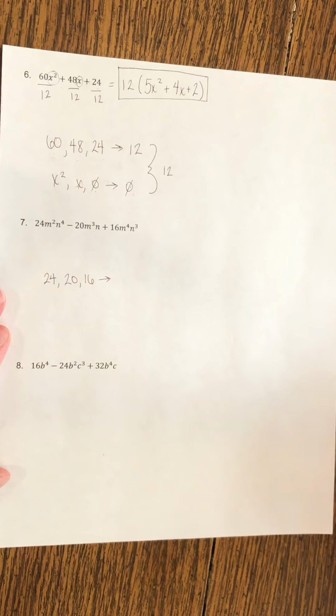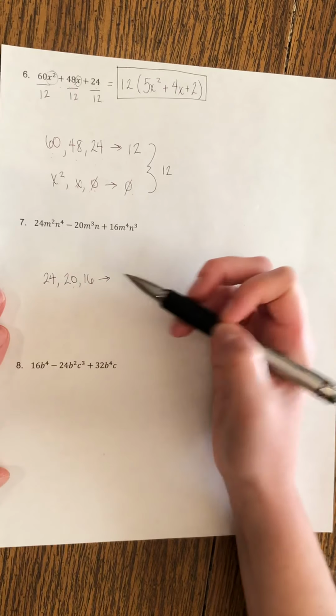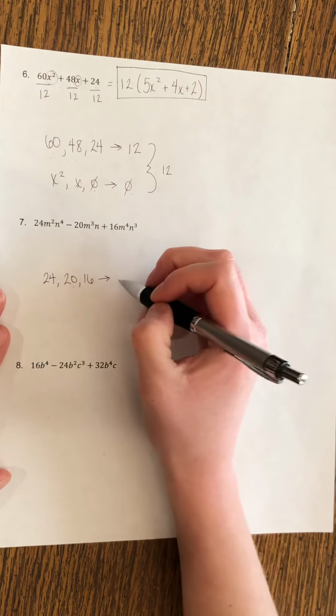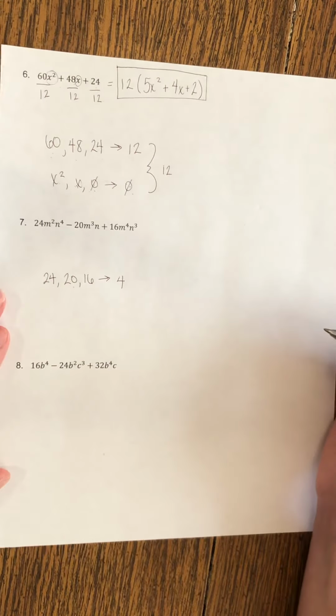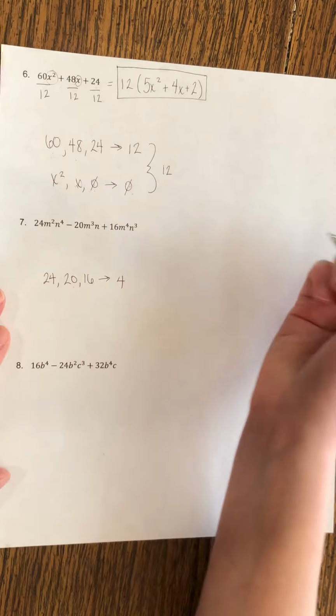I know a 4, maybe an 8, but 20 is not evenly divisible by 8. 20 is not divisible by 6. So 4 is the greatest common factor between 24, 20, and 16. I'm going to then look at the letters in each term.